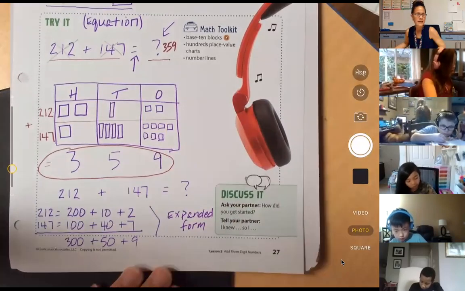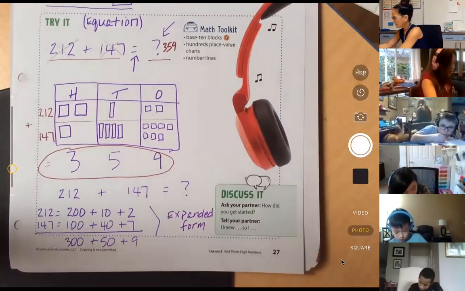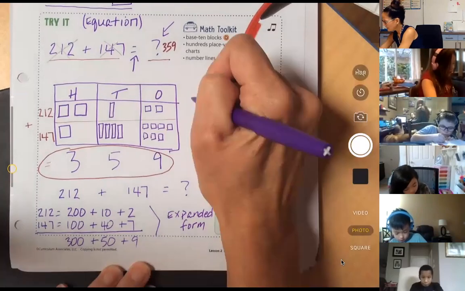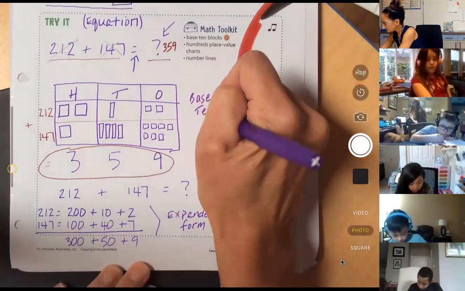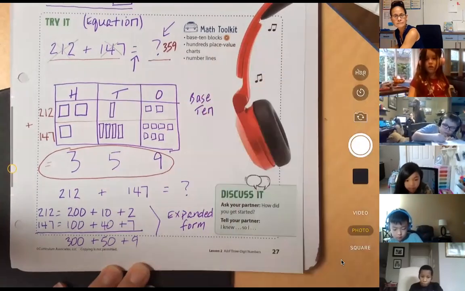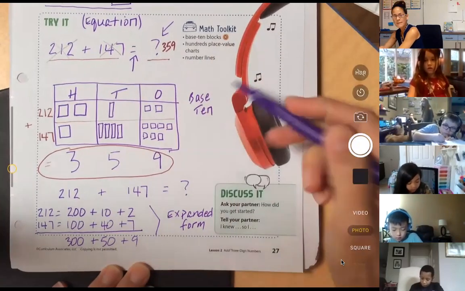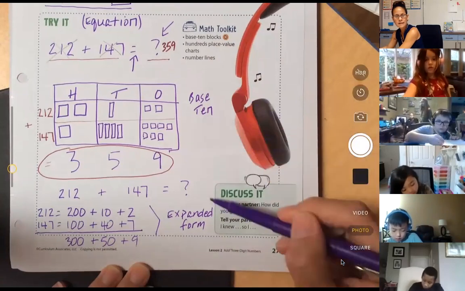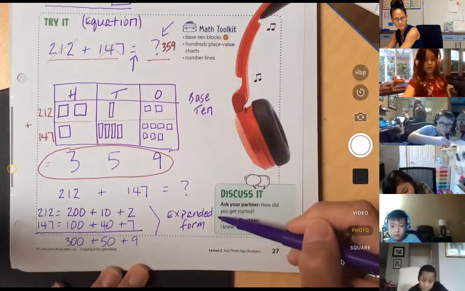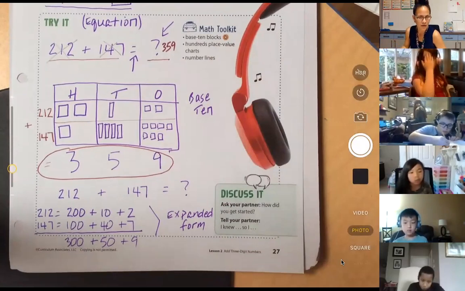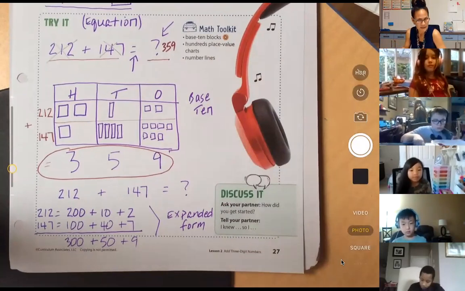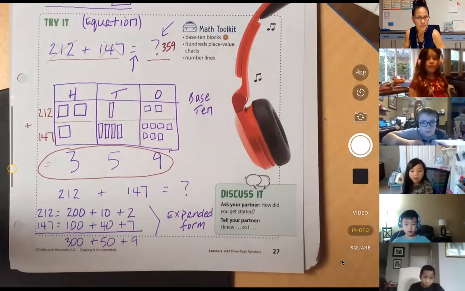It's an expanded form. Up here, we call this base 10. So, base 10, expanded form. Breaking those numbers apart based on their place in the number.